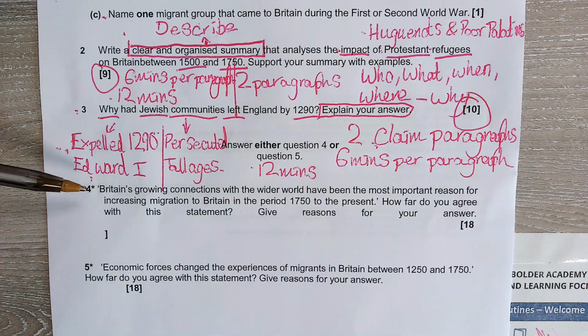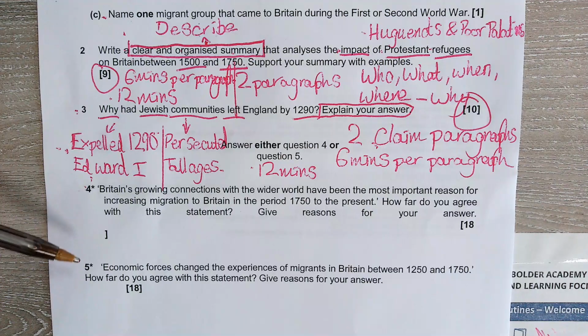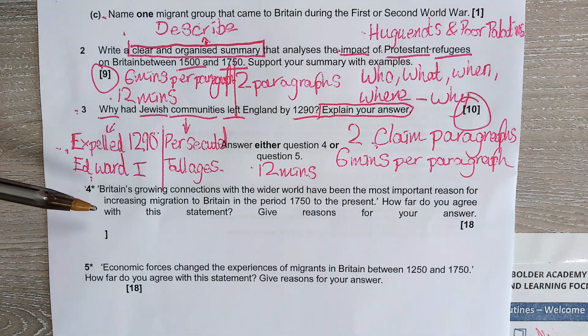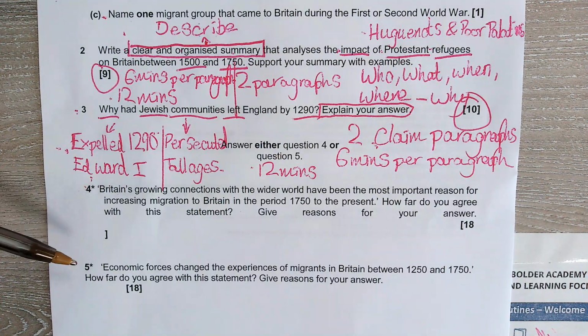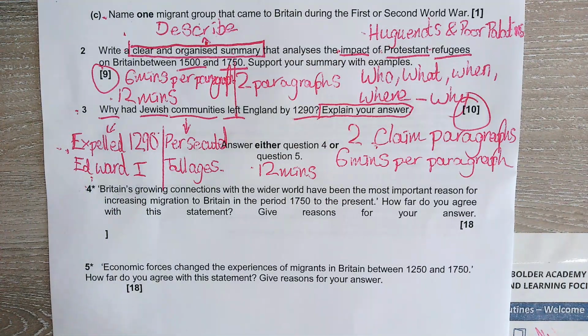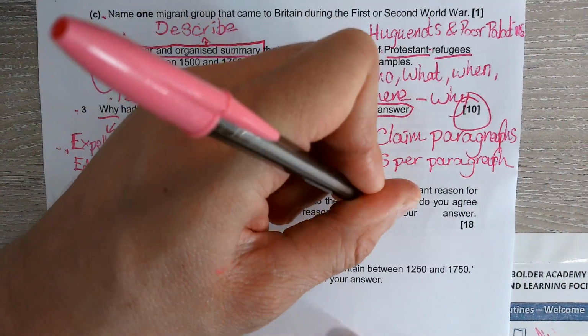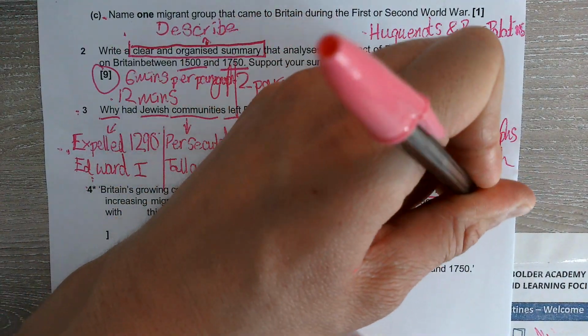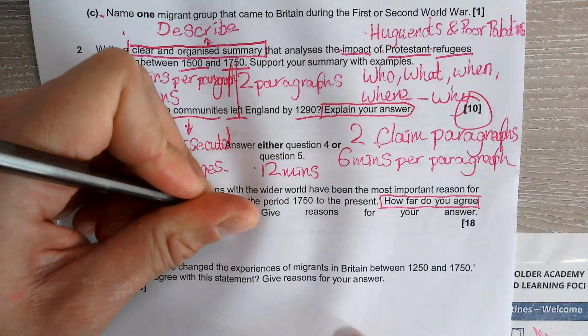I would strongly advise you to read both questions carefully. Usually there will be one that's probably slightly harder than the other. So pick the one that A, you think is easiest, and B, you think you know the most about. Once you've picked the question you're going to answer, you're going to bug it. Okay? Now again, this is quite simple because the action word here is always the same, and it is, how far do you agree with this statement? Okay?